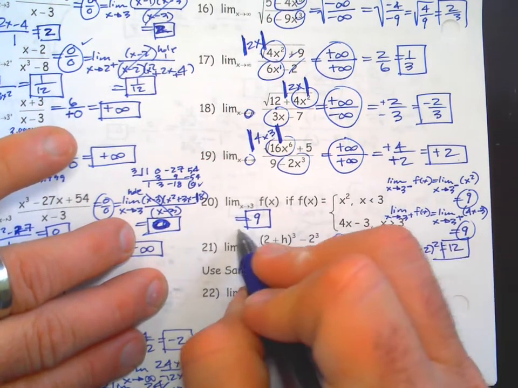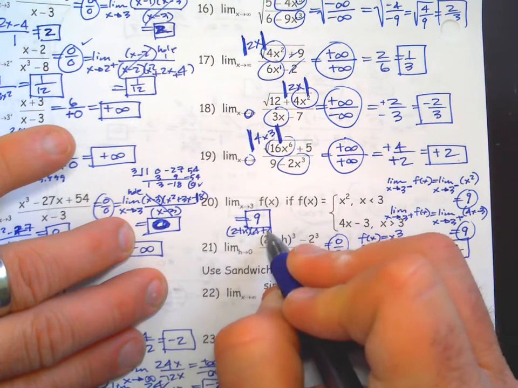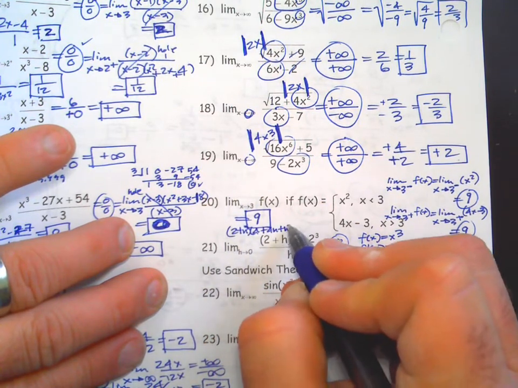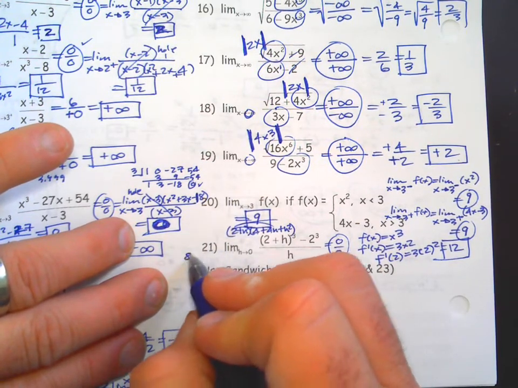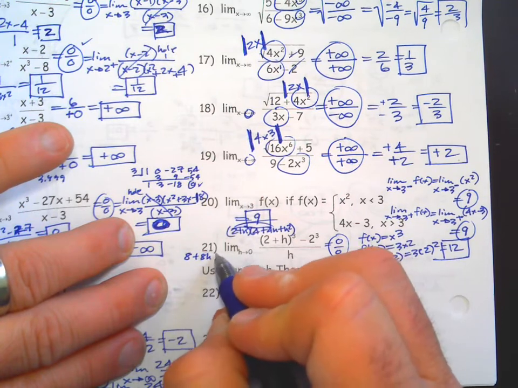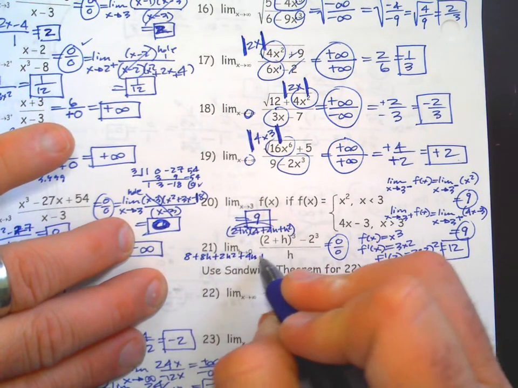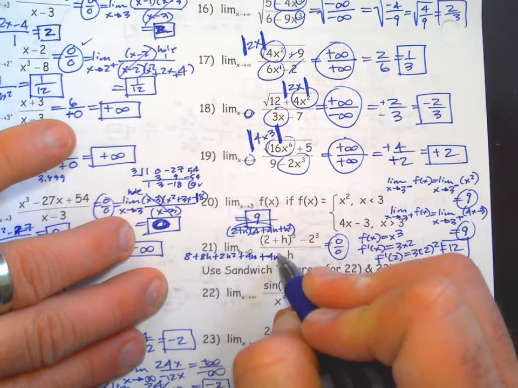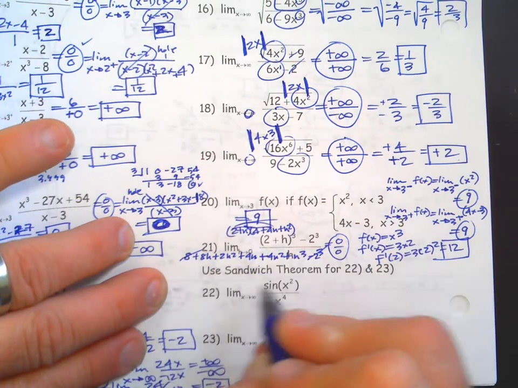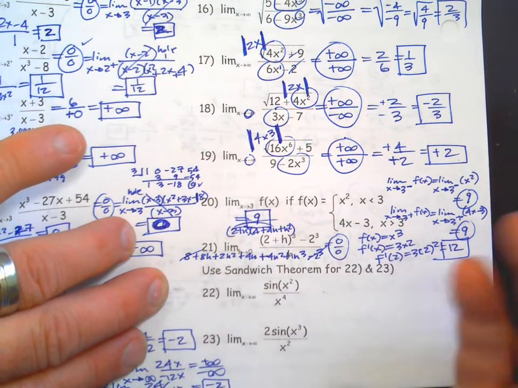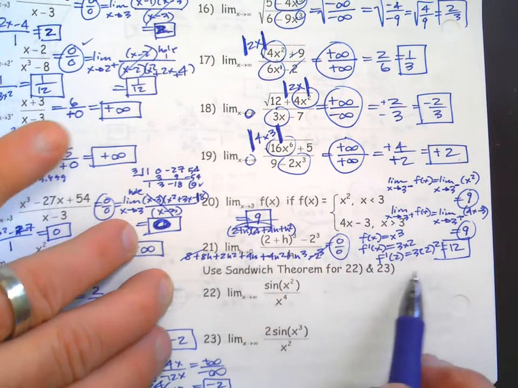Now, you could blow this all up. You know, it'd be a bit of work to FOIL this out. I mean, it's going to be 8 plus 8h plus 2h squared plus 4h plus 4h squared plus h cubed minus 2 cubed, which is 8, and those cancel out. So then you could factor an h out of everything, and it's a hole in the graph, and you would eventually get 12. But like I said, I'm going to show you some new trick here.